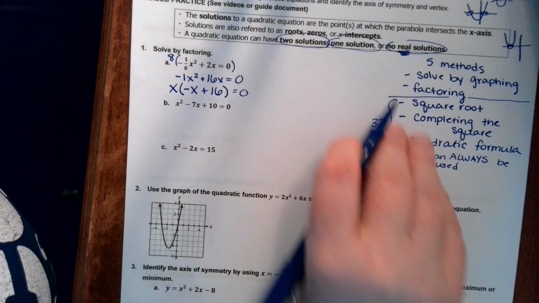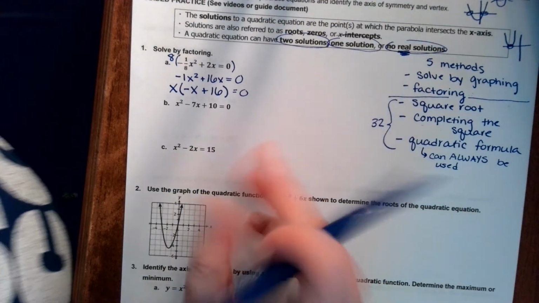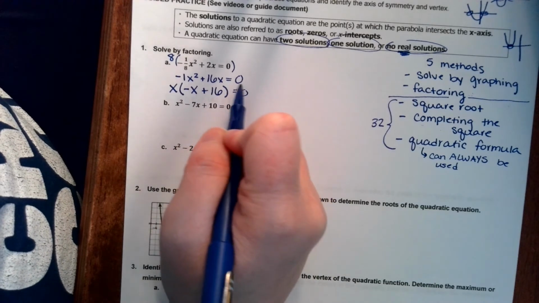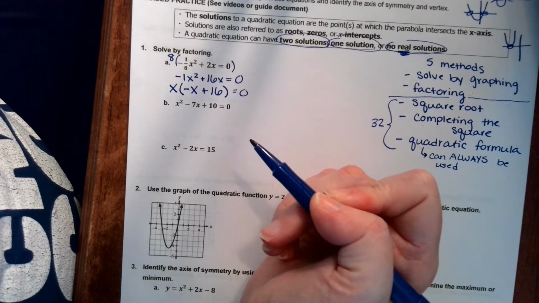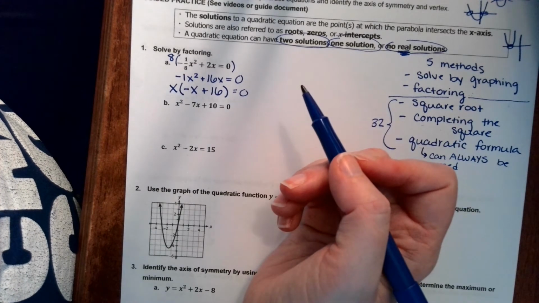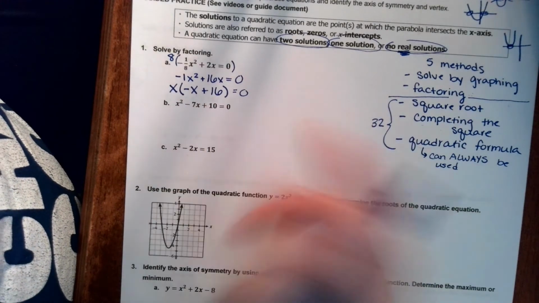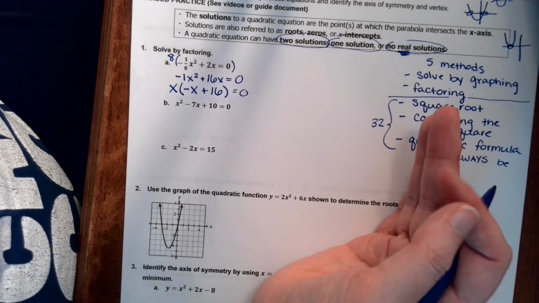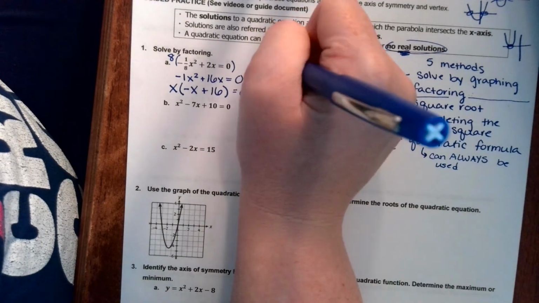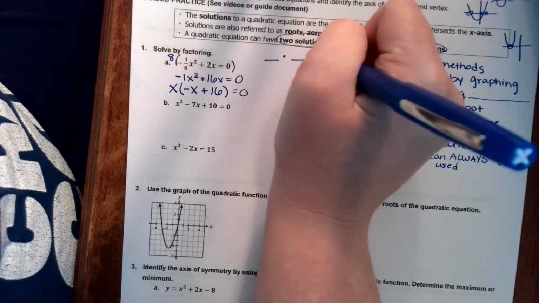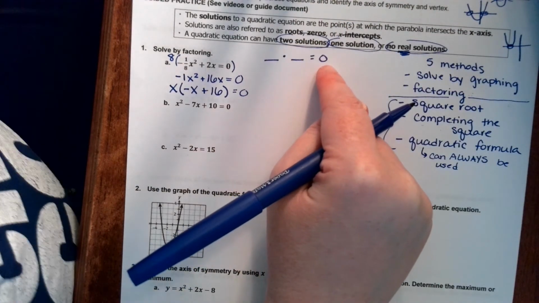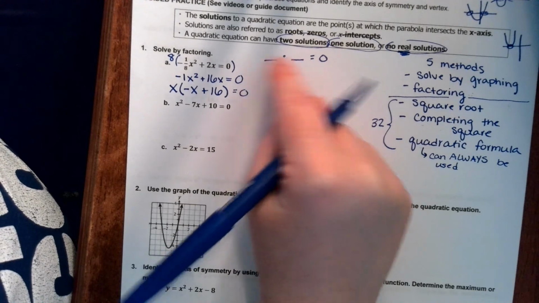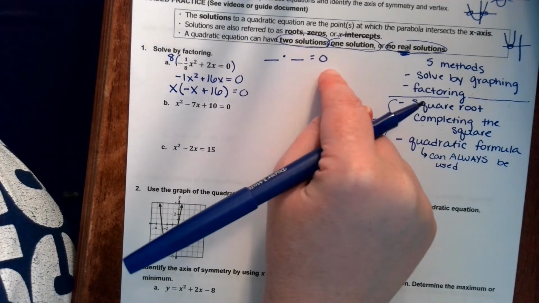Okay, so when we solve by factoring, it's important to make sure that we have these equal to 0. If these are equal to any other number, this doesn't work. So we want to make sure we have it set equal to 0. If you have two things that you're multiplying, something times something equals 0, well, to get 0 when you multiply, one of these two things has to be equal to 0.